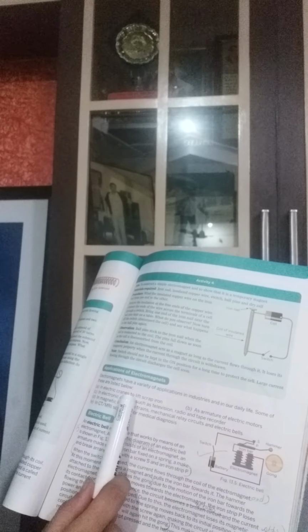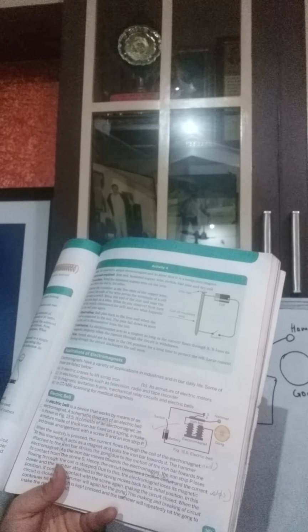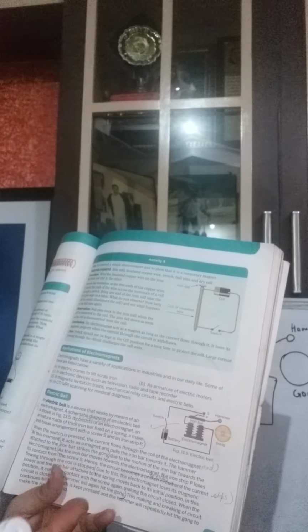The electromagnets have a variety of applications in industries and in our daily life. Some of these are listed below. In electric cranes to lift scrap iron: when the current is passed, the iron bar starts behaving like an electromagnet, and it helps the crane lift scrap iron from a chunk of waste material. The iron things get attracted towards that magnet, so it helps in separating them from the whole junk.